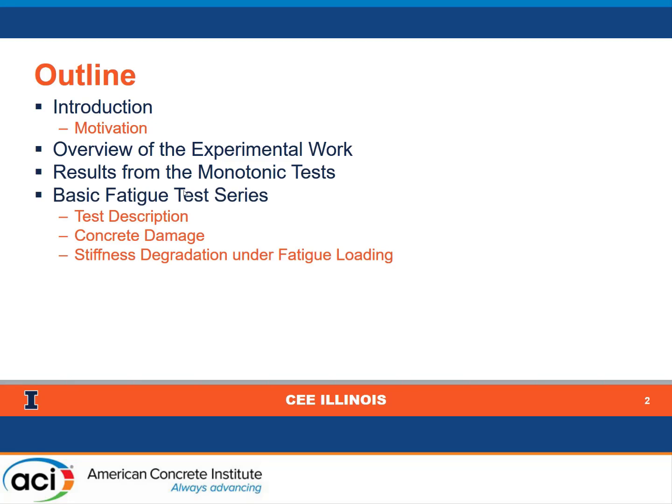I'll be showing results from two different test series. The first one was known as the basic fatigue test series. I'll give a brief description. When I say concrete damage accumulation, I'll show some photos showing what damage represented, and then stiffness degradation that resulted from this concrete damage, which is the first part of my topic.